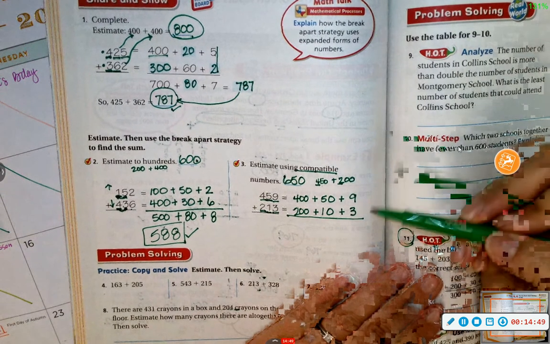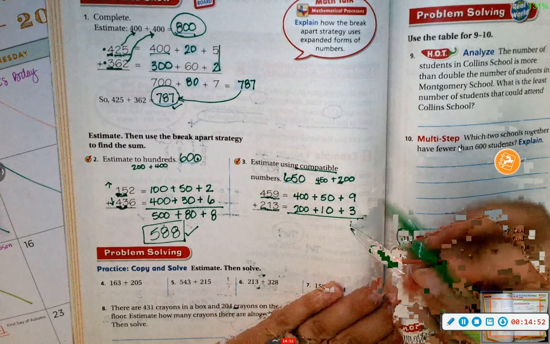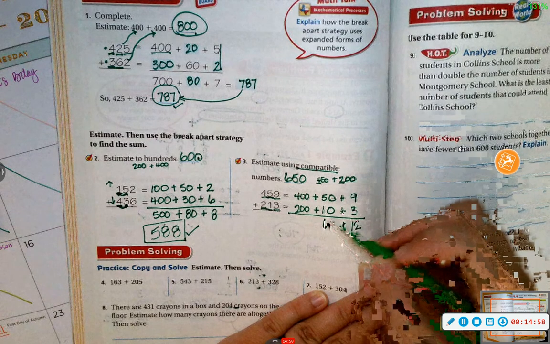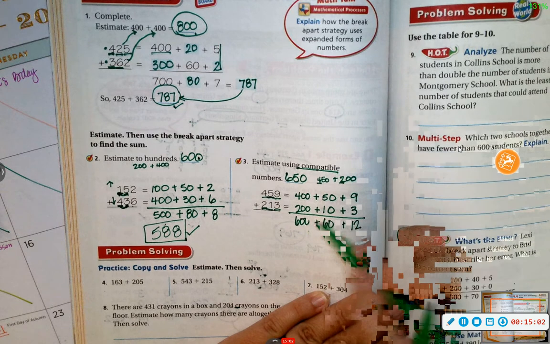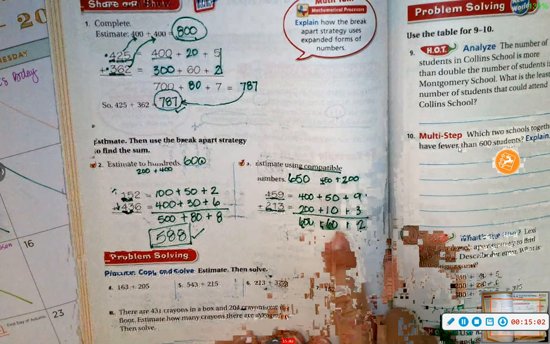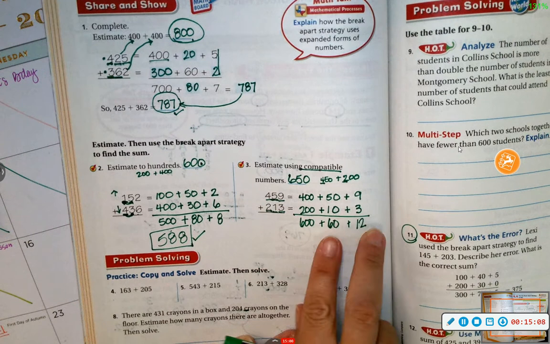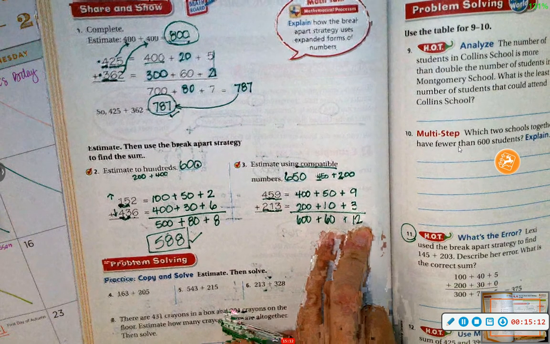Now we just start by adding the ones place. 9 plus 3 is 12. 50 plus 10 is 60. And 400 plus 200 is 600. Now I'm going to add going across. In this case, I'm going to go ahead and just do 60 plus 12 first, because those are easy to do. 60 plus 12 would be 72.